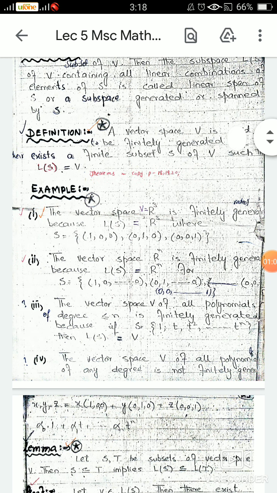Second definition: a vector space V is said to be finitely generated if there exists a finite subset S of V such that Ls is equal to V. V is finitely generated because S is a finite set which generates the vector space V.